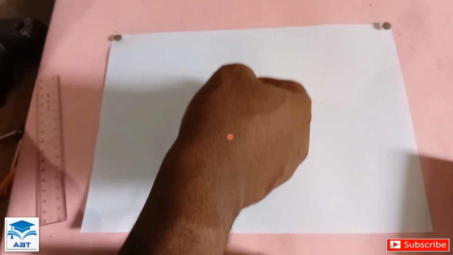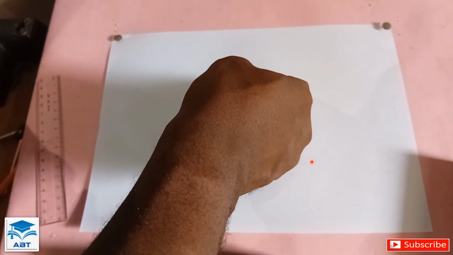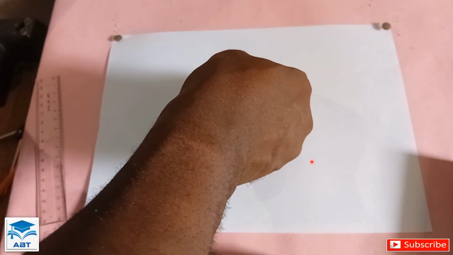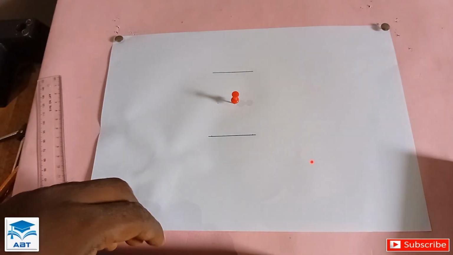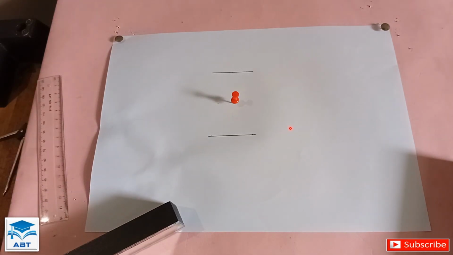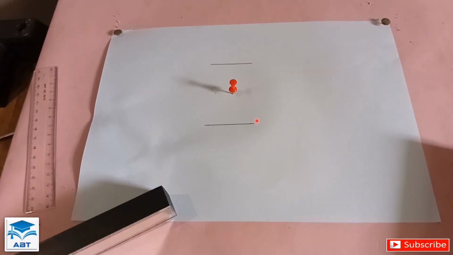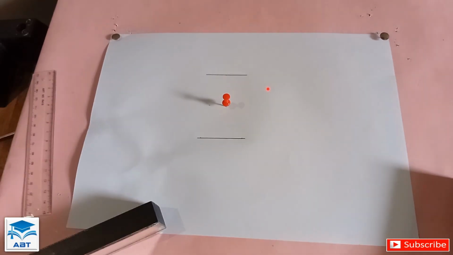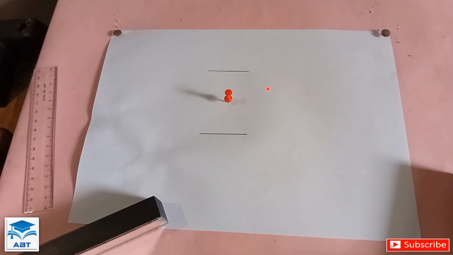What if the two plane mirrors are parallel? That means there's no angle between them. The angle between them is 0. They are facing each other and parallel to each other. How many images will be produced? Let's check it out.